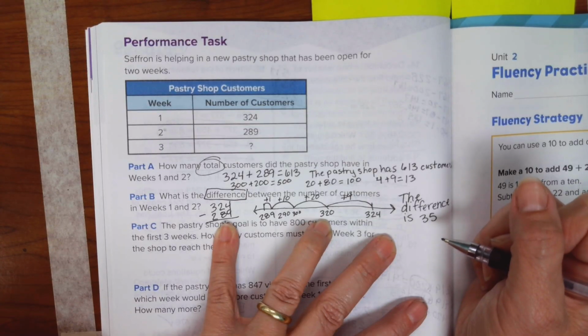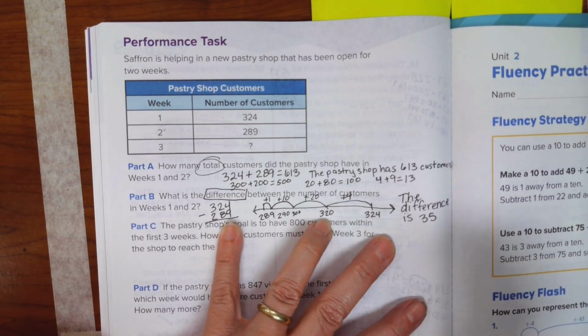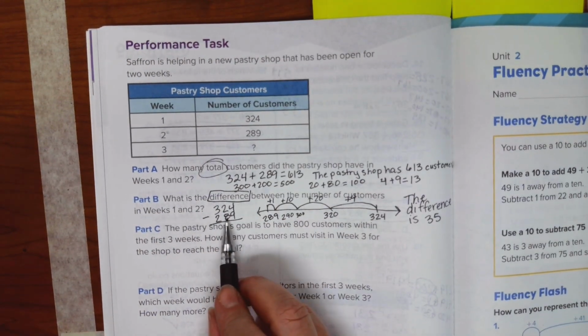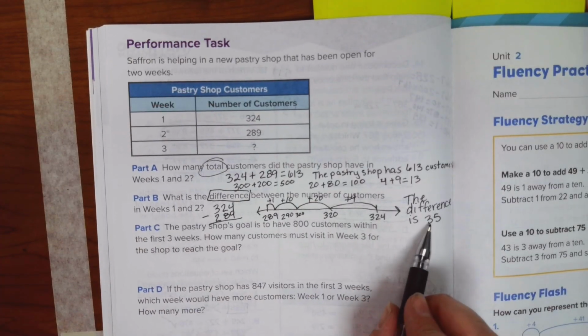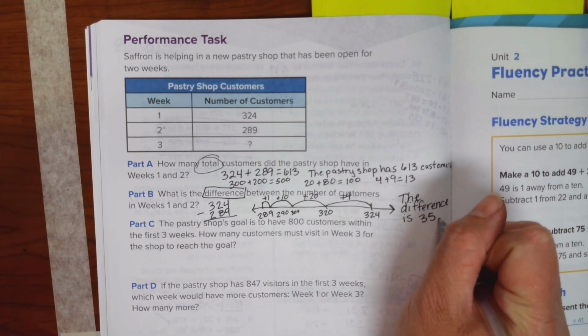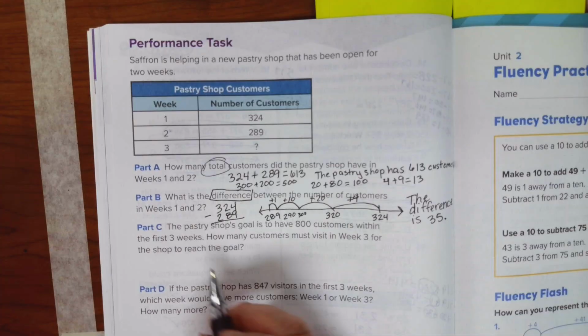Yeah, because I need 11, and then I have 24 left. I need 11 to get to 300, and then I need 24, and 11 plus 24 is 35. So that does make math sense.